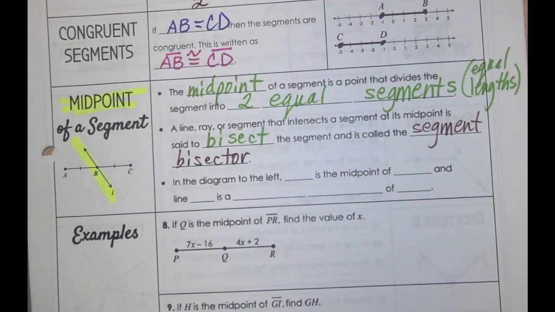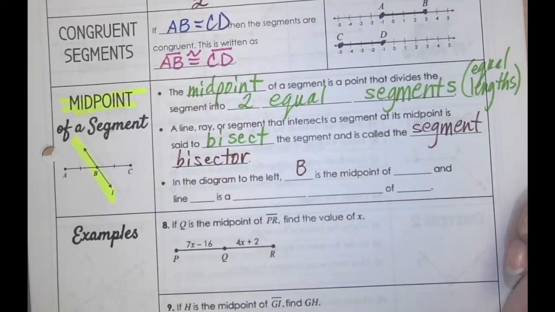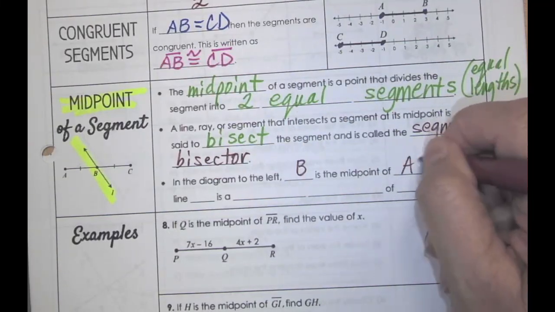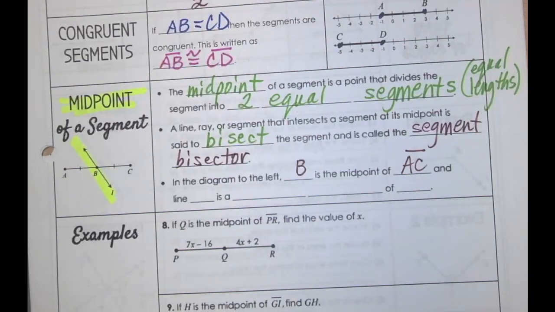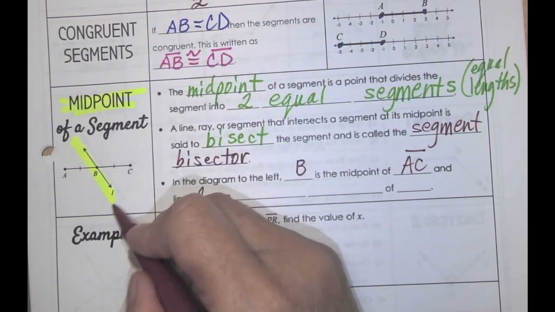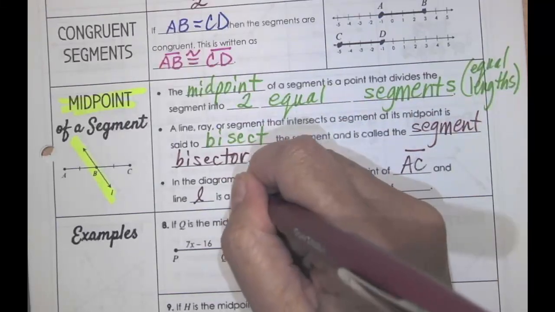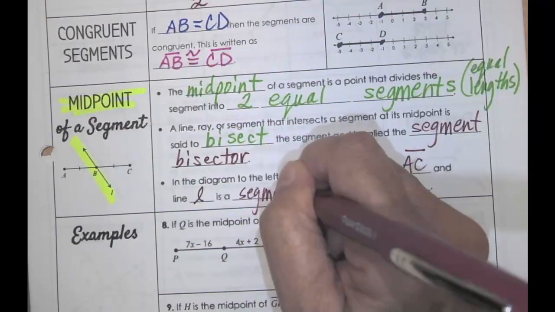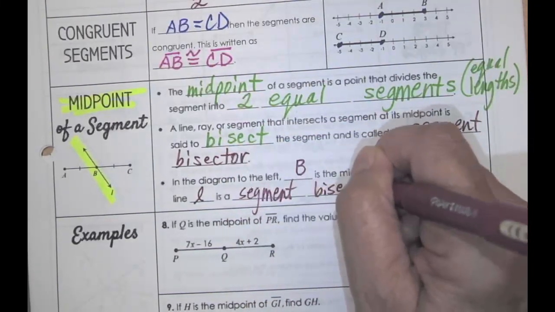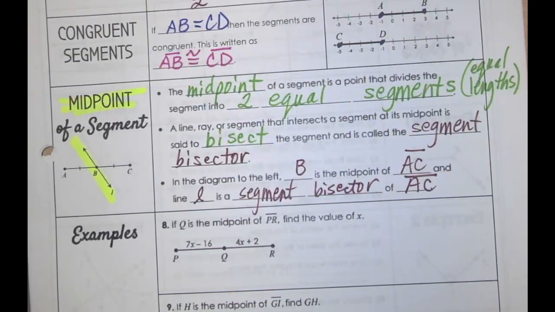So in the diagram to the left, B is the midpoint of segment AC, and line L, that's an L right there, is a segment bisector of segment AC. Now, the way we know this is these two marks right here.